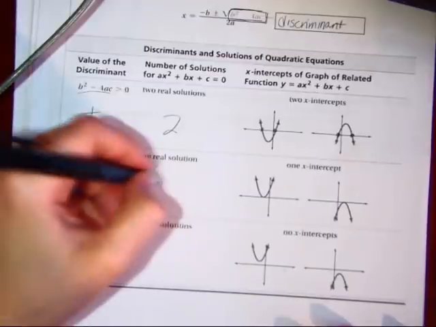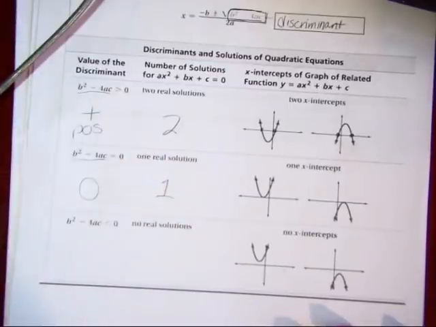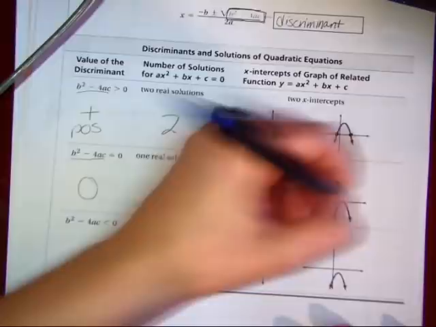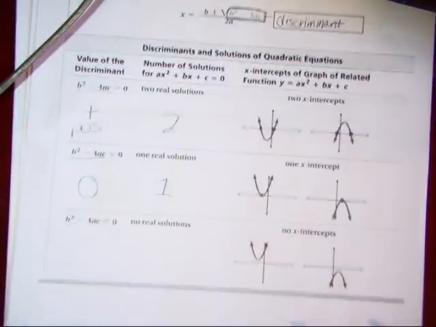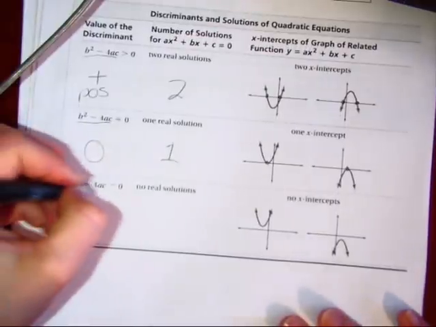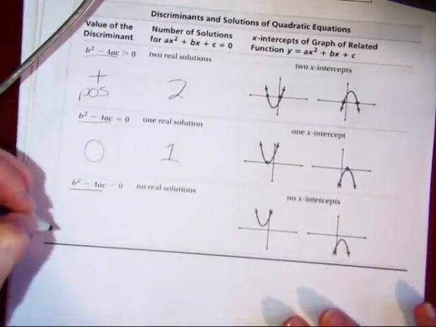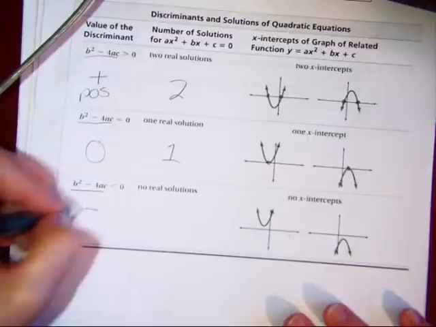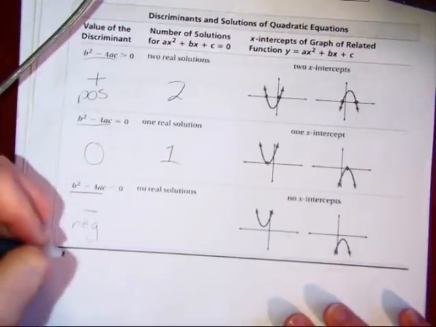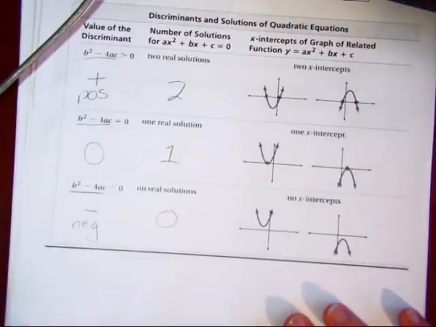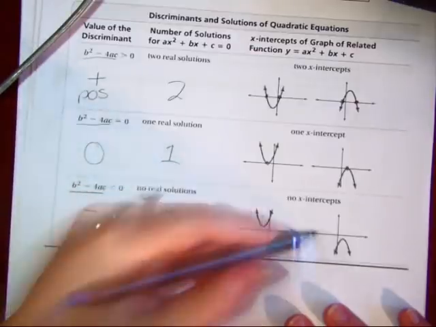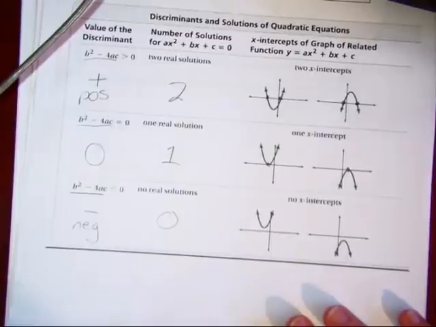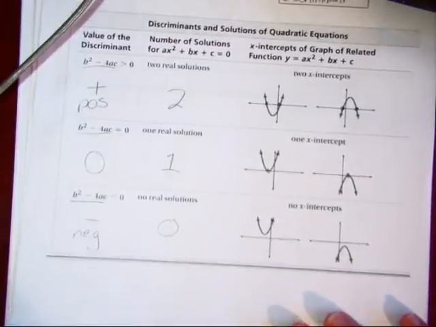That means you're going to have 1 answer. And if you have 1 answer, that means it only crosses once. If your square root is lower than or smaller than 0, in other words, if it's negative, it's going to have no answers at all. You can write none instead of 0 if you like. And that's because it never, ever crosses. This is the idea of a discriminant.